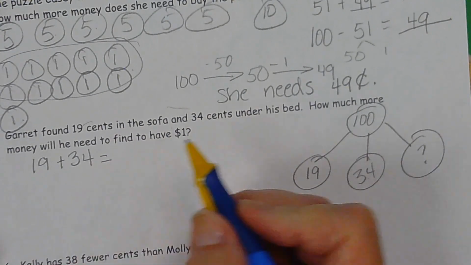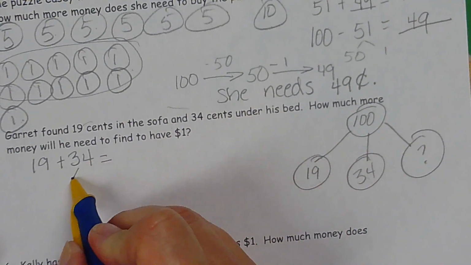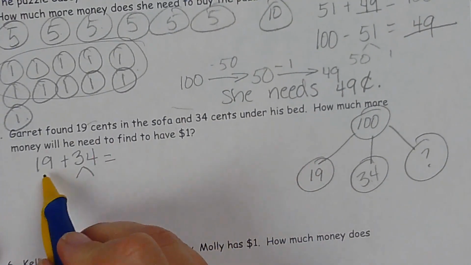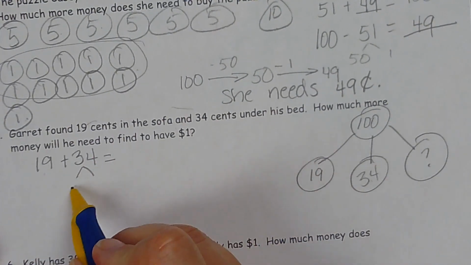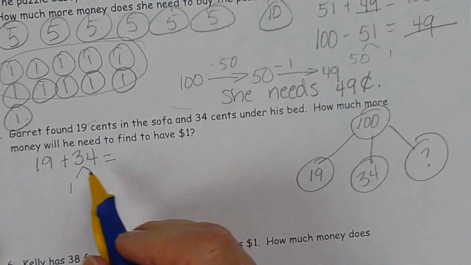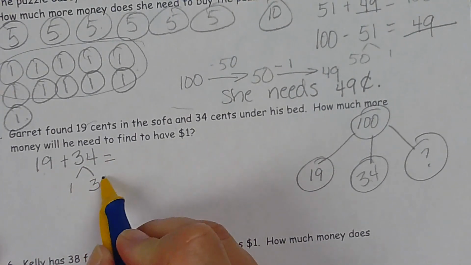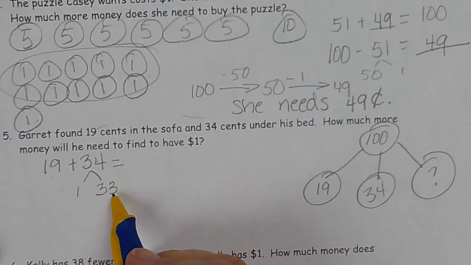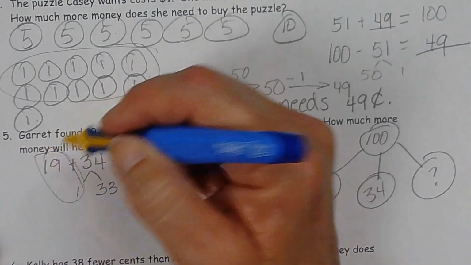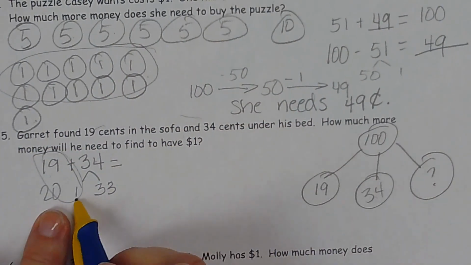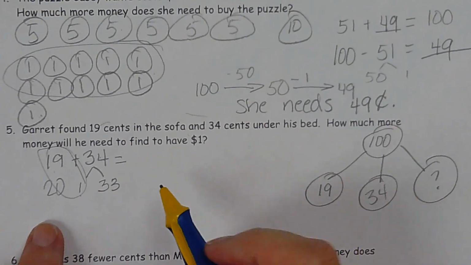Now I am going to share one of these because 19 is really close to 20. So if I take one of these and give it to that, it's going to be a much easier problem to solve. So I'm taking one away from that, which would give me 33. And then this is 20. So I'm going to have 20 plus 33.